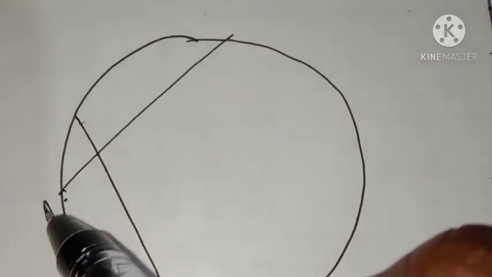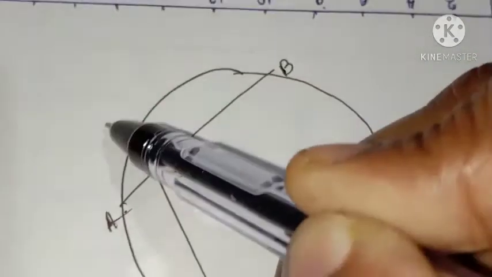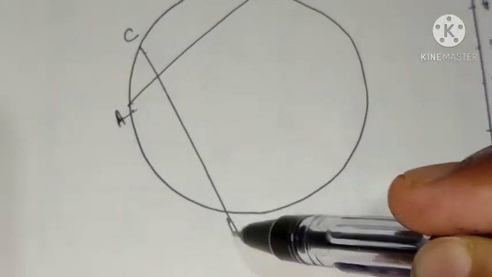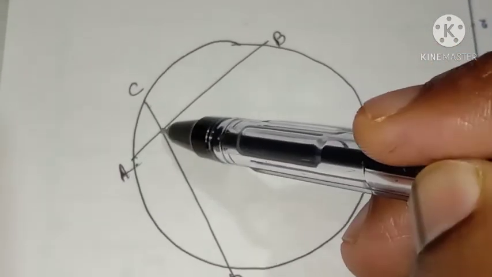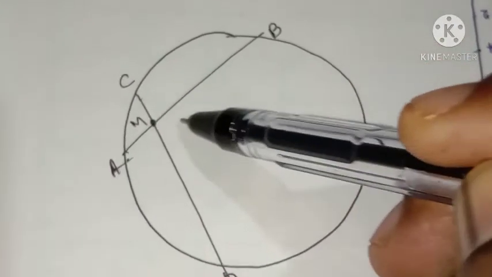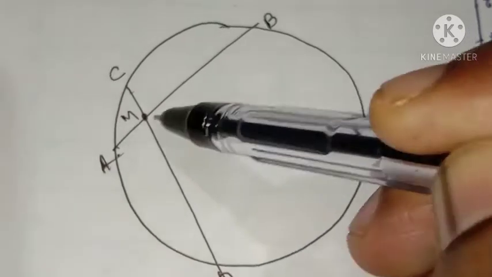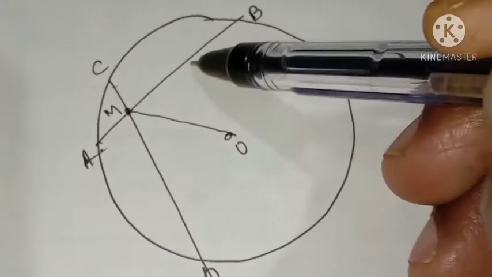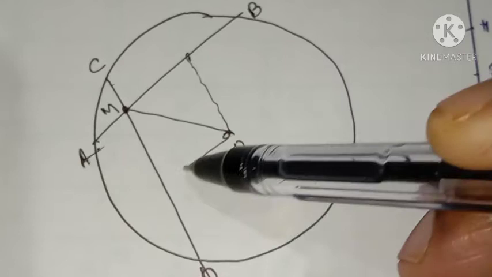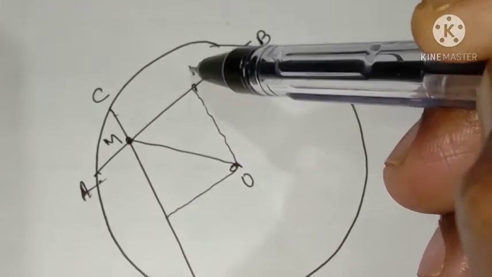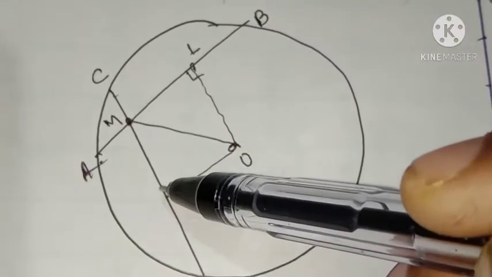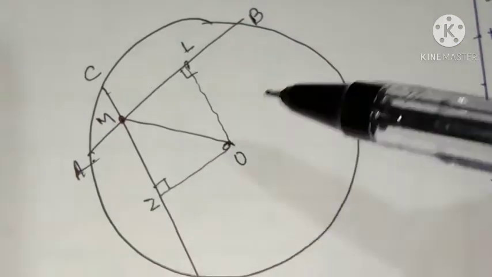Let us take this chord as AB and this chord as CD, and these two chords meet at a point M. This is the center O. Now join OM and draw two perpendiculars from the center to the chords: this is L and this is N.